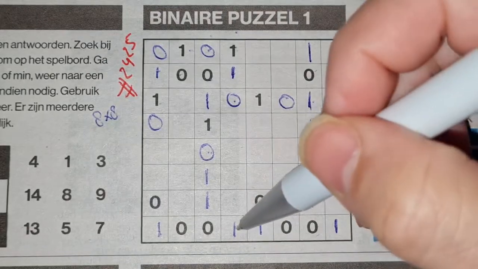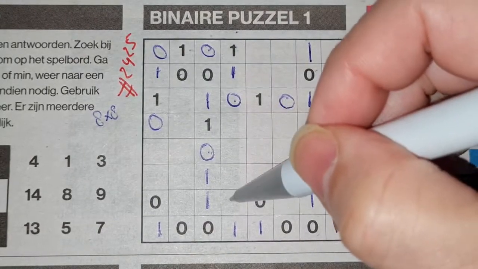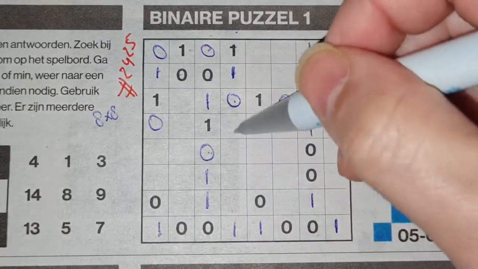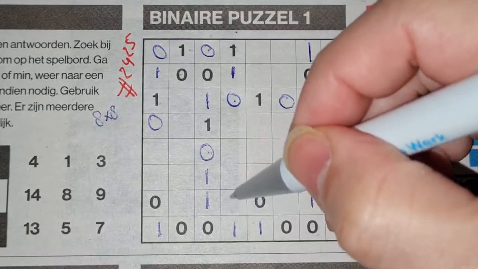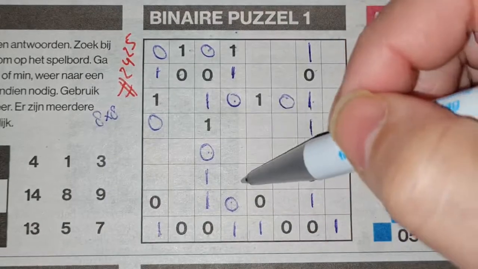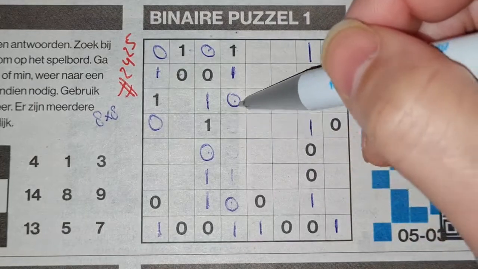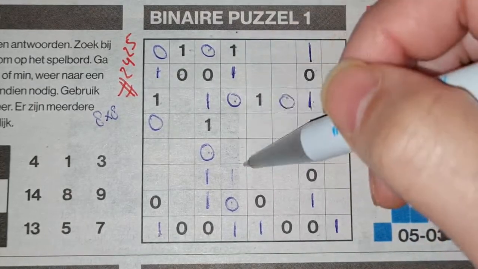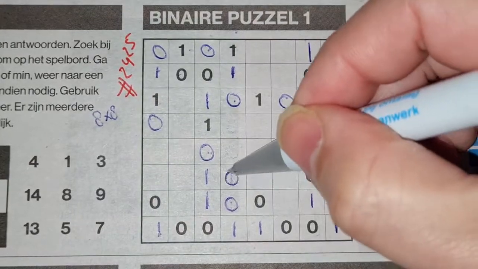Then we have here 3 1s. If I place number 4 here, then we have 4 1s in a row in this column. Not allowed, one of the rules, so this cannot be a 1. This should be a 0. If I place number 4 here, then we still have 3 0s in a row in this column. Not allowed, so this cannot be a 1. This should be a 0.